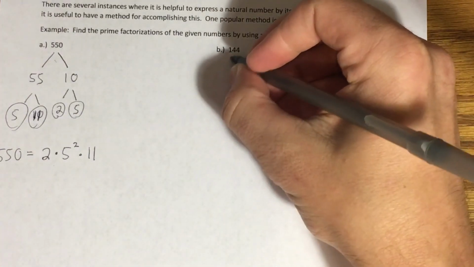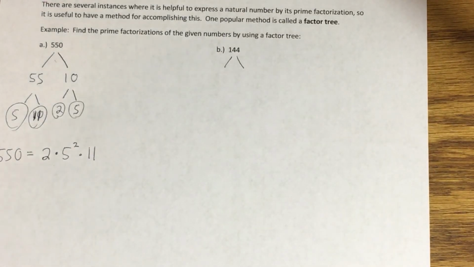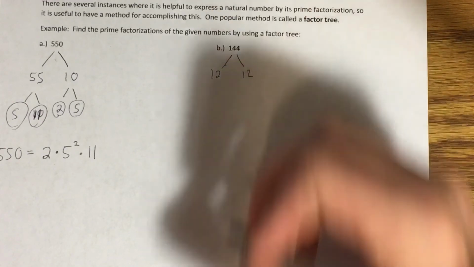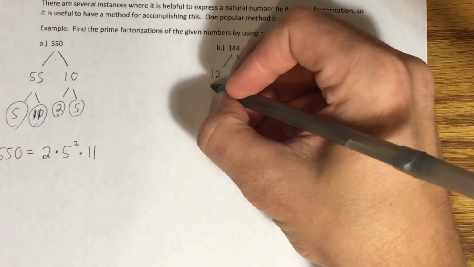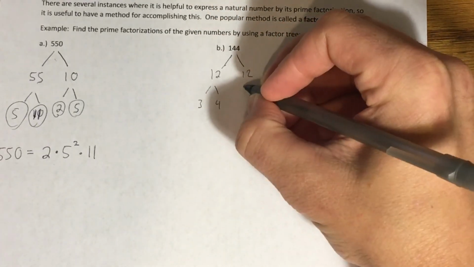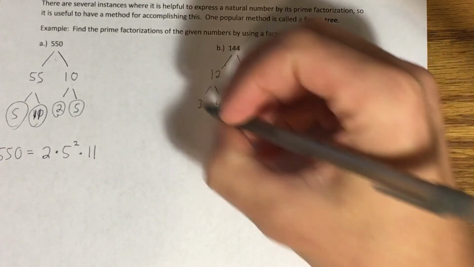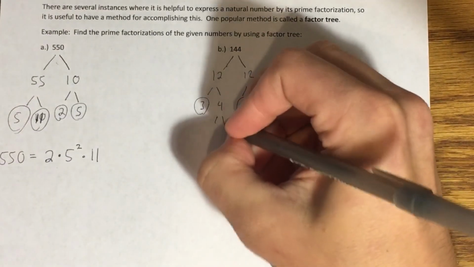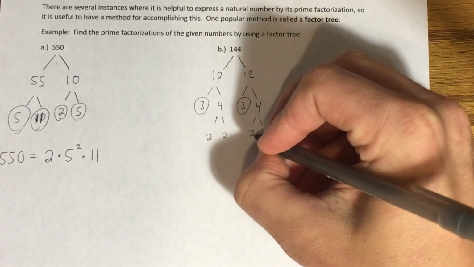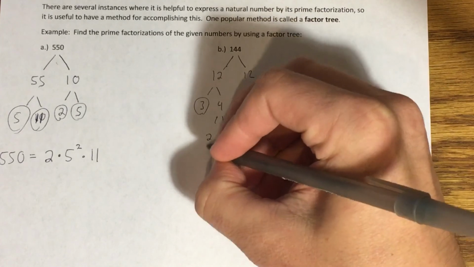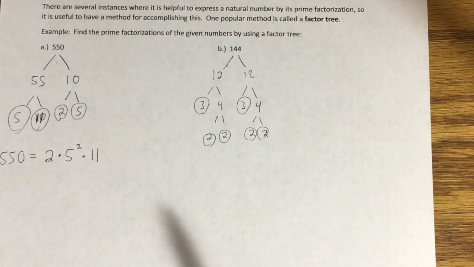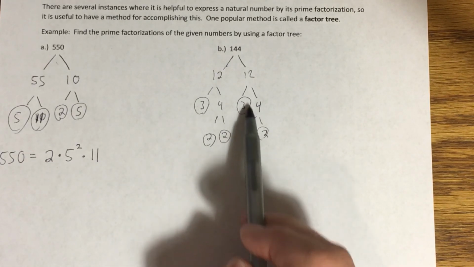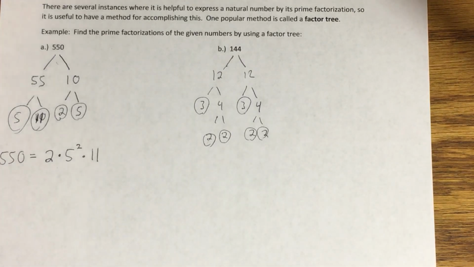Let's do this one more time. 144. 144 is a perfect square. I recognize that as 12 times 12. 12 can be broken down in a number of ways. I'm thinking 3 times 4. Now, 3 is a prime number. I know that to be true. 4 is not a prime number. It's equal to 2 times 2. And so I end up with a lot of 2's, all of which are prime. Once you have no more uncircled numbers that can be broken down any further, that's how you know that your factor tree is done.